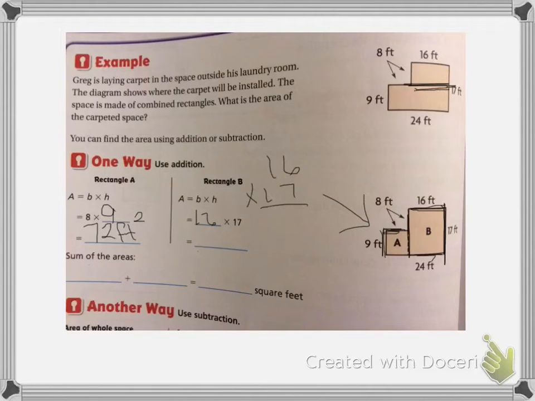And that's going to be easiest if we do it vertically. I know 6 times 7 is 42. Dropping my 2, carrying my 4. 7 times 1 is 7. Plus 4 is 11, so I'm going to put my 1s down here. Drop a 0 to hold that place value. And now I've got 1 times 6.